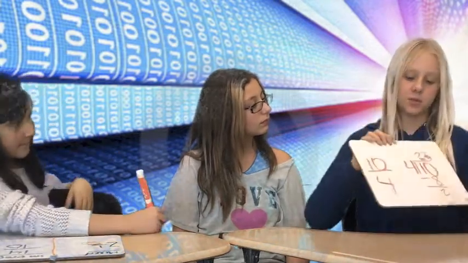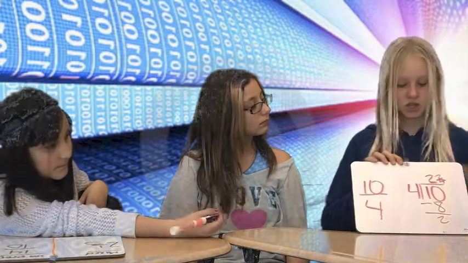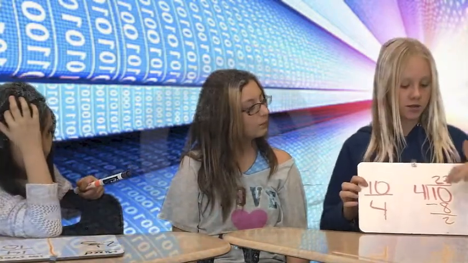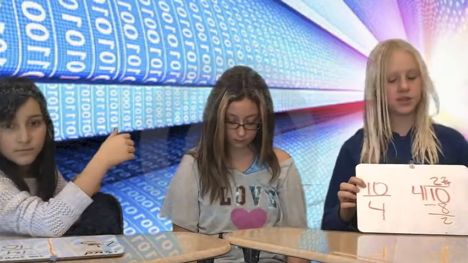Thank you. Now Sydney, can you show us how to change a mixed number back into an improper fraction and an improper fraction into a mixed number? Of course. This will be our improper fraction. So we're changing it. You always put the numerator in the box as the dividend and the denominator as your divisor.